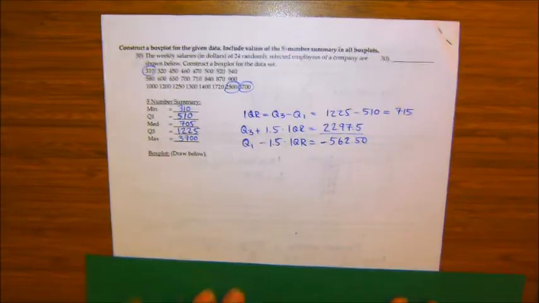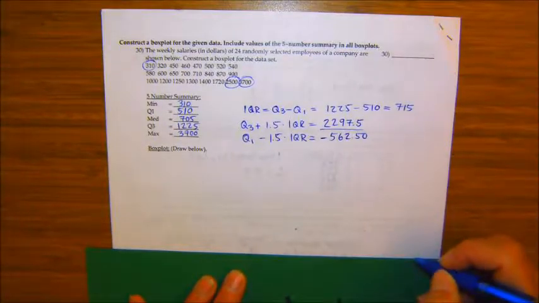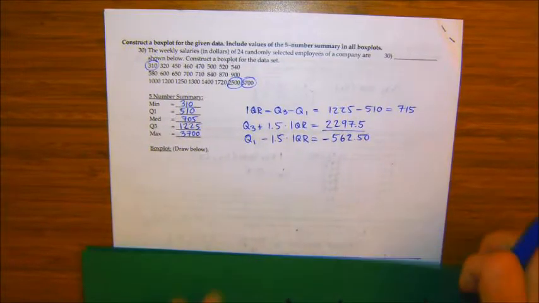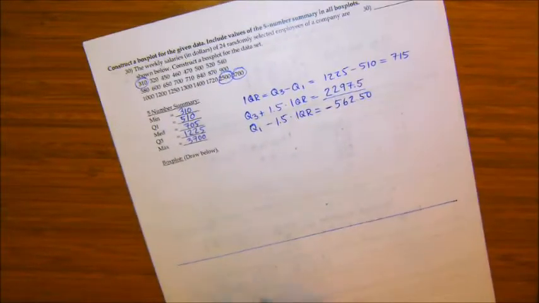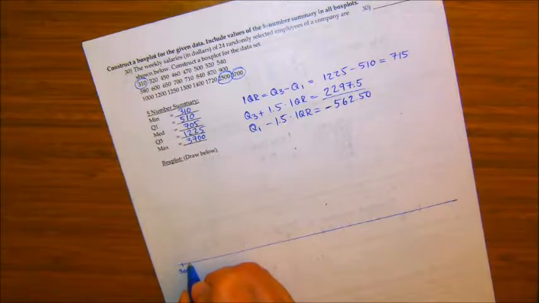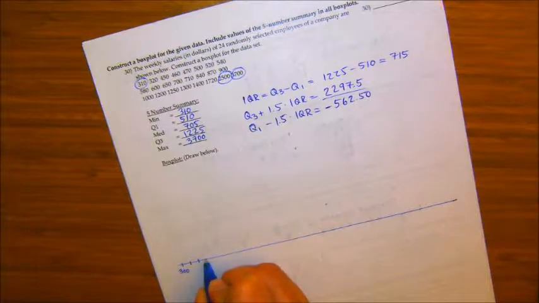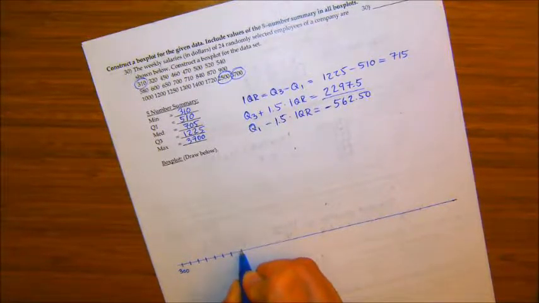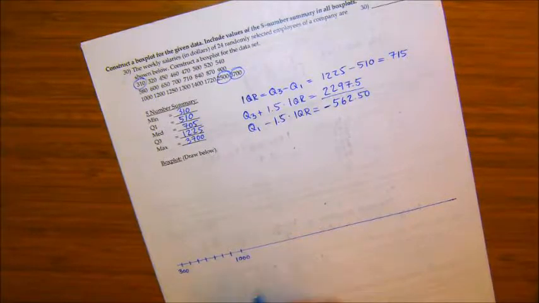All right, so the first thing we want to do is draw a scale, and our numbers are quite big over here, going from 300 to 3,000. So let's start with 300 over here, and then let's say 400, 500, 600, 700, 800, 900, and 1,000.